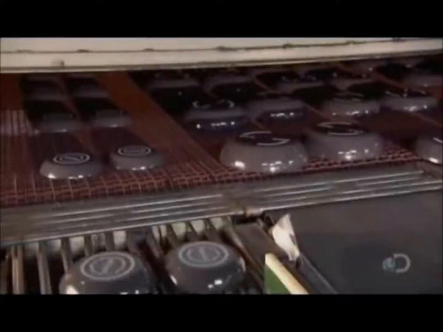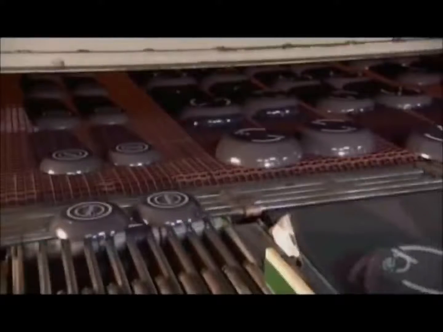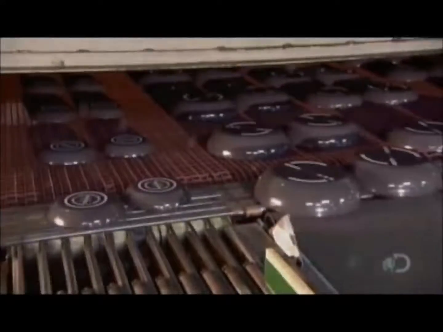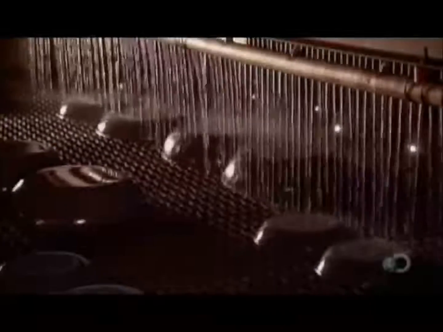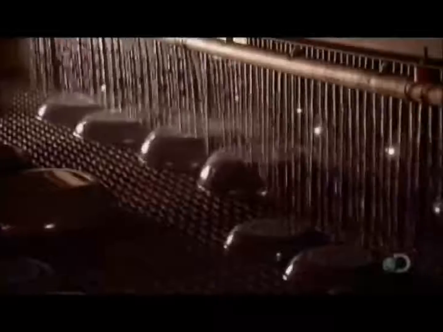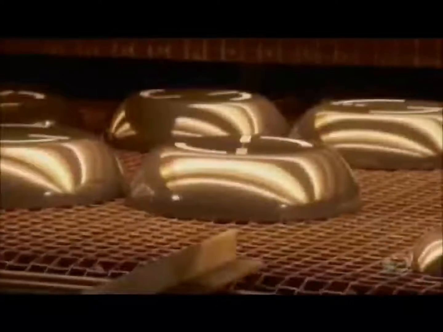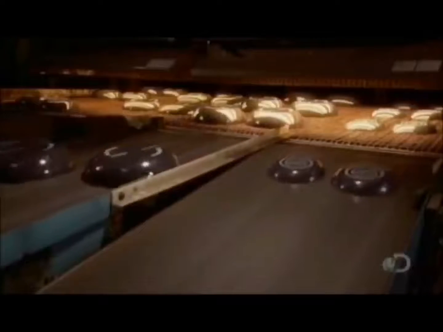Again, it enters the oven at 425 degrees Celsius to toughen the coating on the inner side. At the exit of the oven, it is washed with water to remove contaminants and cool down the pan. The whole process from the beginning till now took an hour to complete.